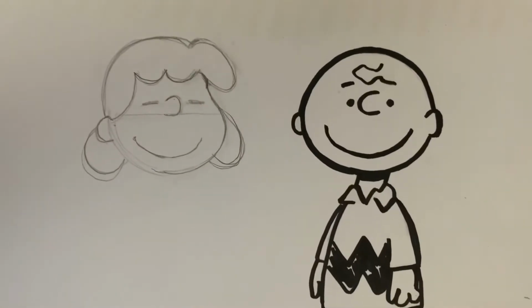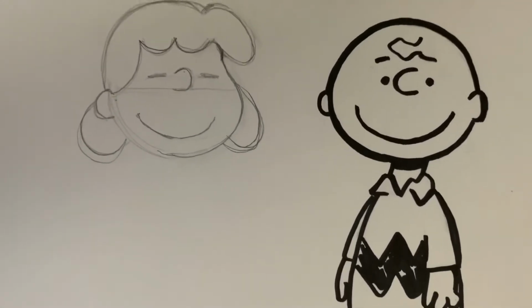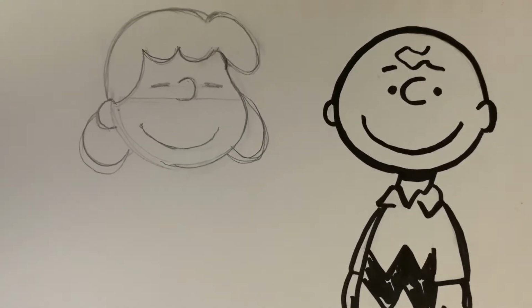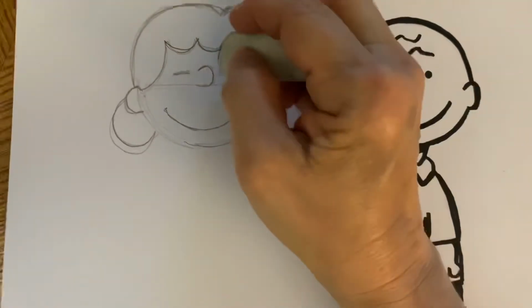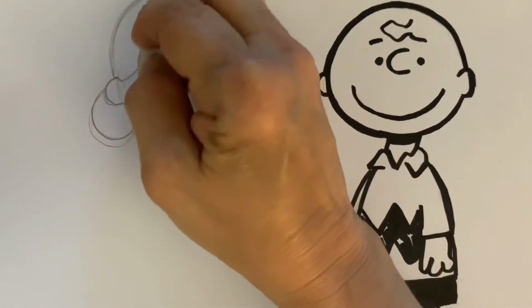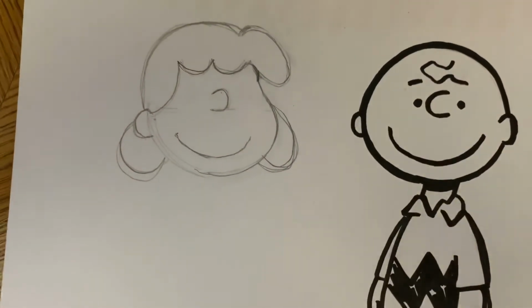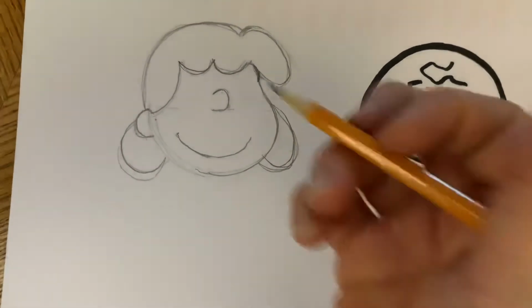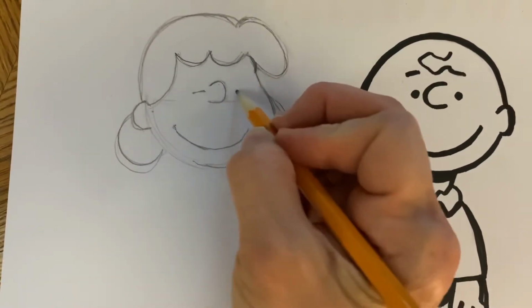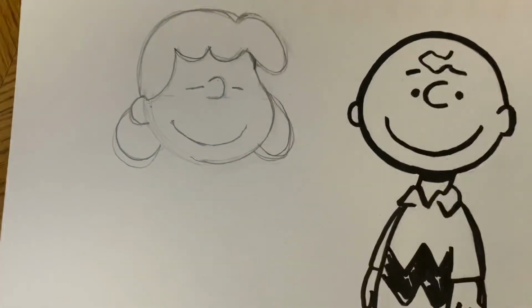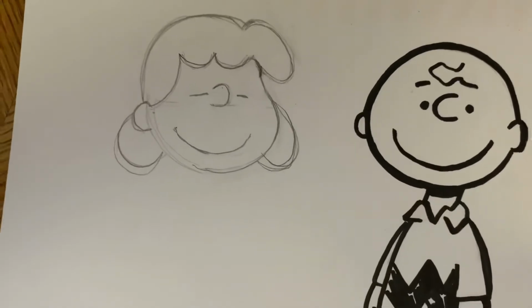So is it harder than you thought, or easier than you thought, or somewhere in the middle? I think it's pretty hard. I just realized I need to make my eyes a little smaller too. I think I was making her face too big. So I'm going to make those lines a little bit smaller. There we go. That's much better.